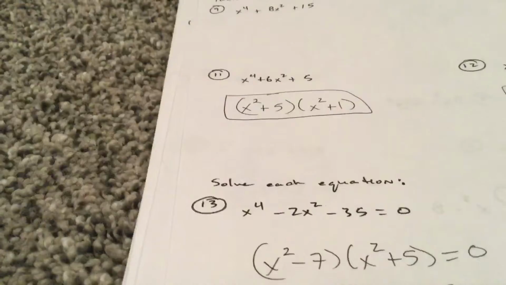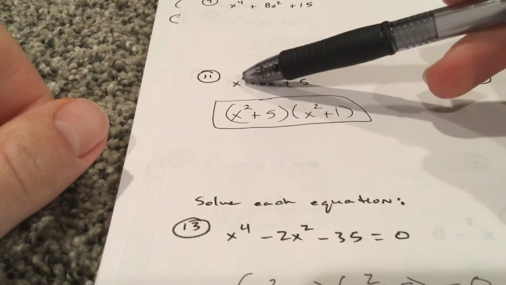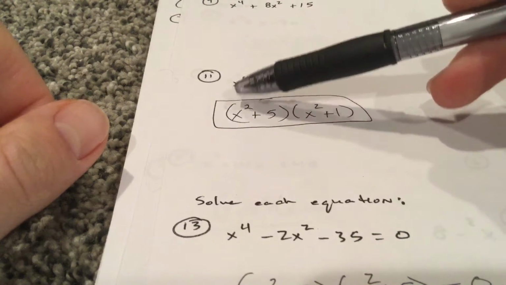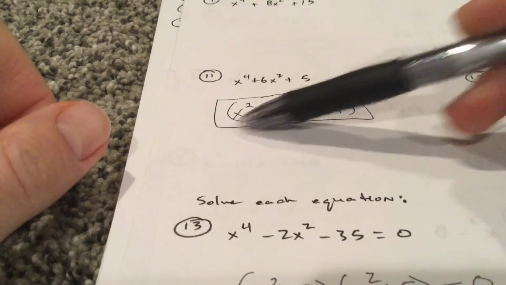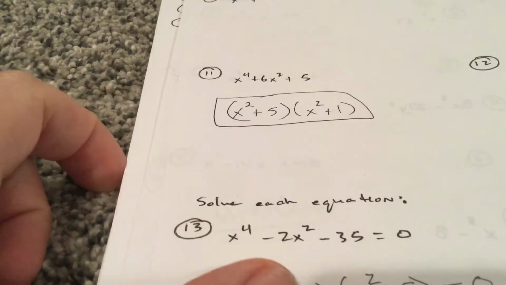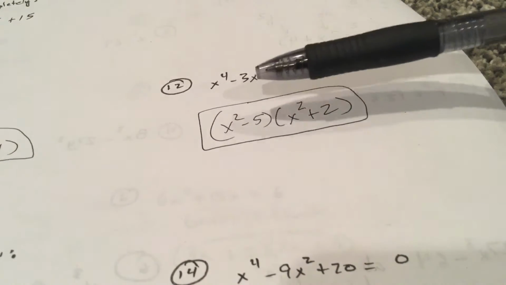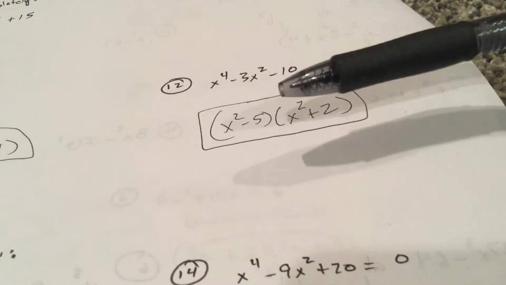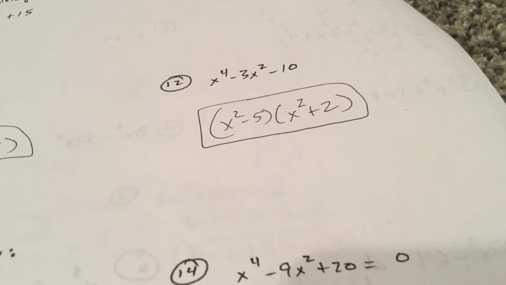This game plan is fewer pages, but you definitely do have to do more work. The only thing different from the first one we did is how you get x to the fourth: it's x squared. Multiplies to 5 is 5 and 1, but instead of x and x, it's x squared. No big deal. Same thing here. What multiplies to 10 and differs by 3 is 5 and 2. The middle term has to be negative: x squared minus 5, x squared plus 2.